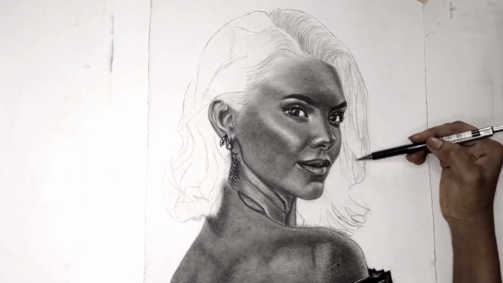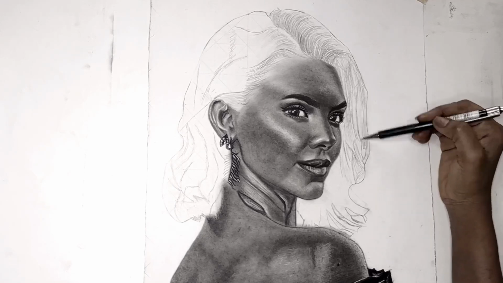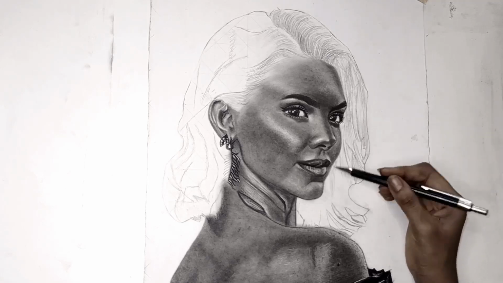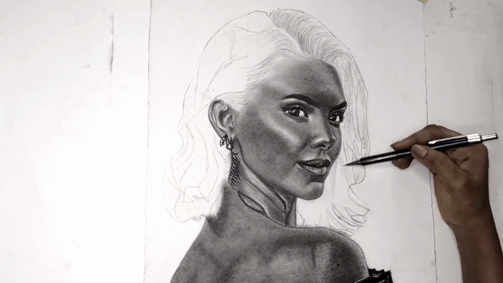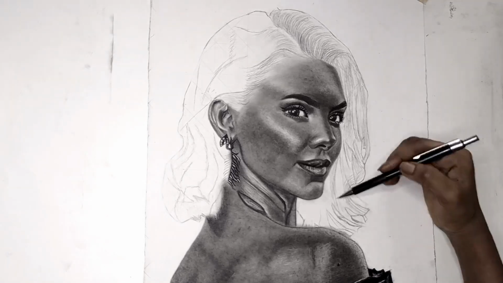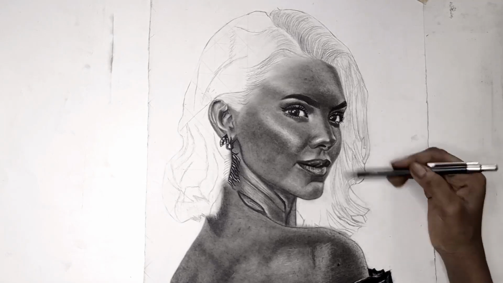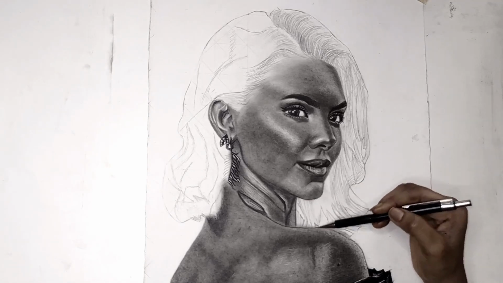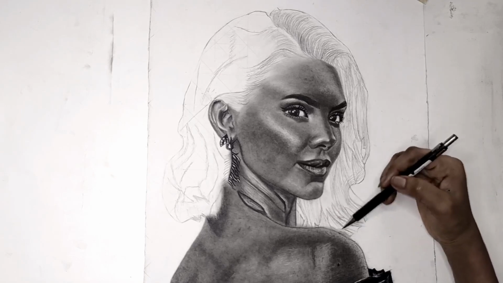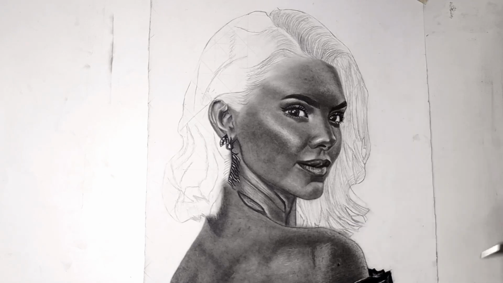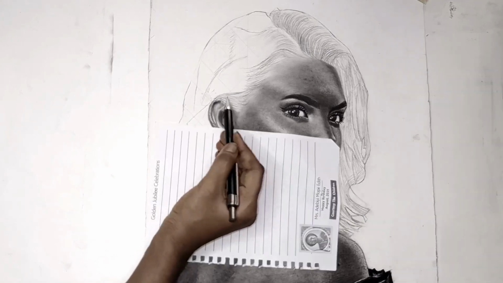It's advisable to go in with a light pencil grade first, like an HB, before going in with darker ones. This allows you to clean up easily in case you make any mistakes. So that's why I'm using my HB mechanical pencil to block in the details first before I will now go in with a darker pencil. So in case I make a mistake, I can just pick up my eraser and clean it.